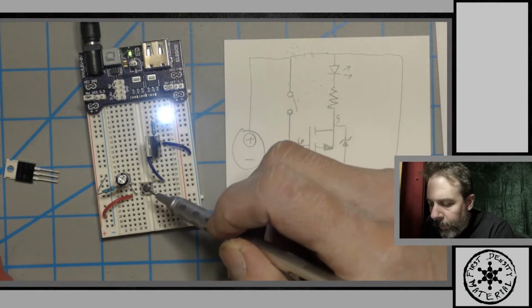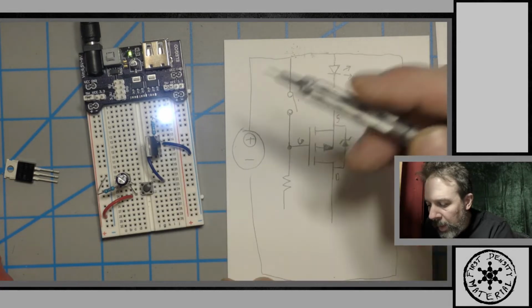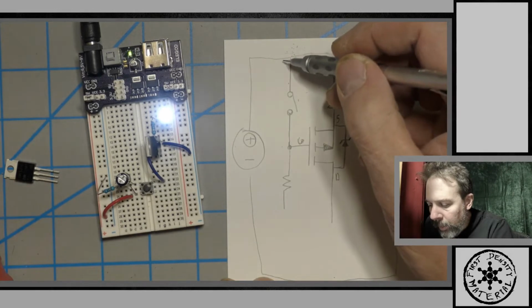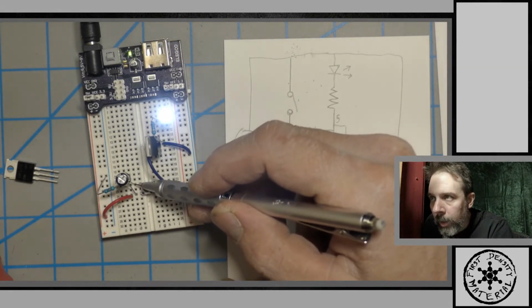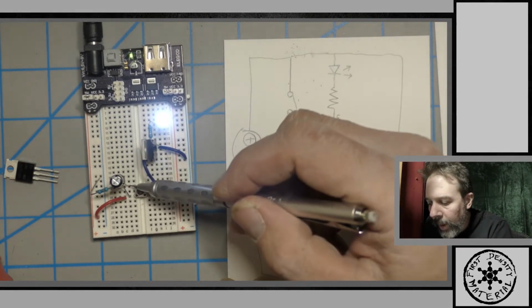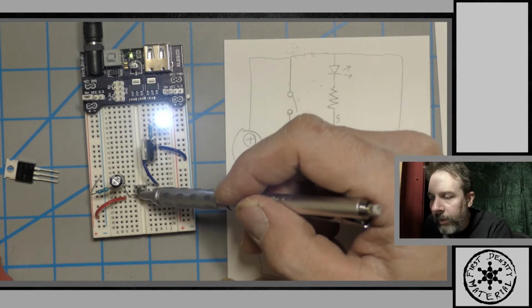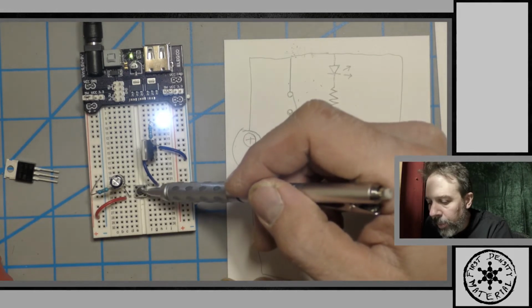Now we also have the capacitor. The capacitor is hooked between the positive and the negative. It's already hooked up to the negative though. You see that? It's like hot. It's already attached to the negative. It's not active until you hit this button.